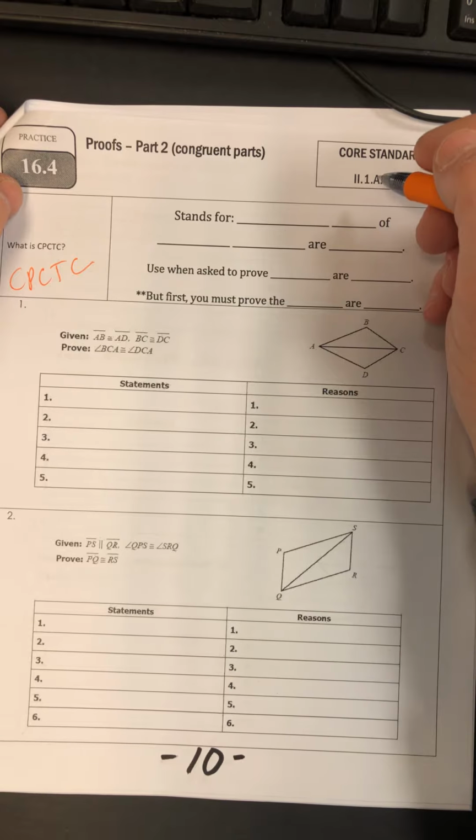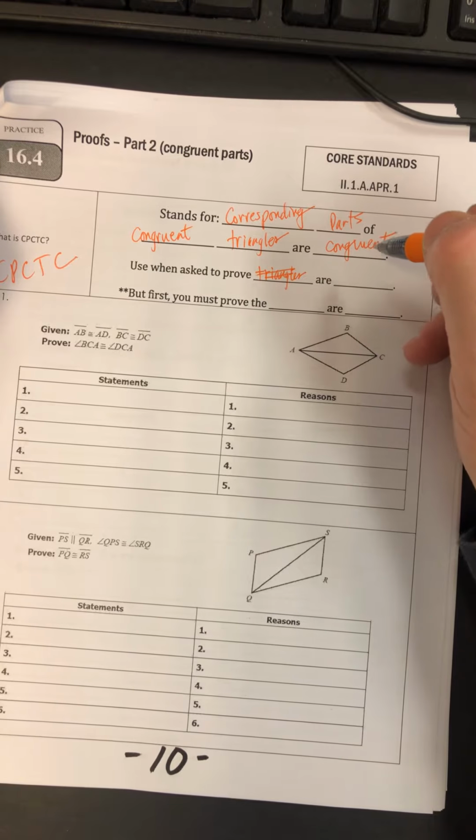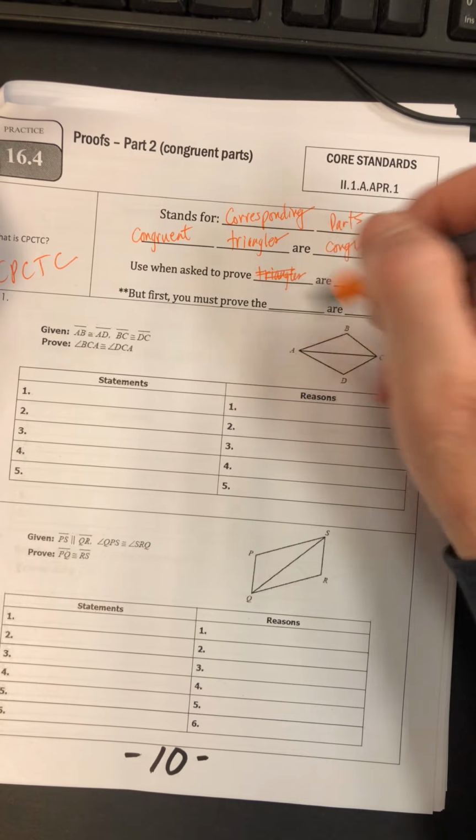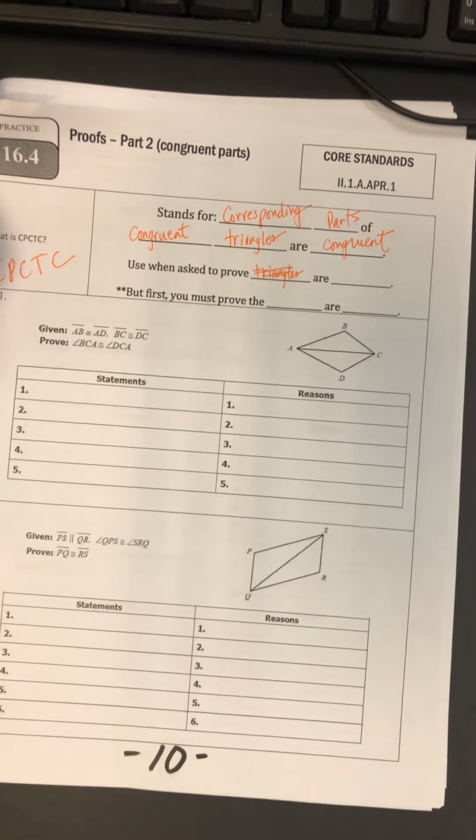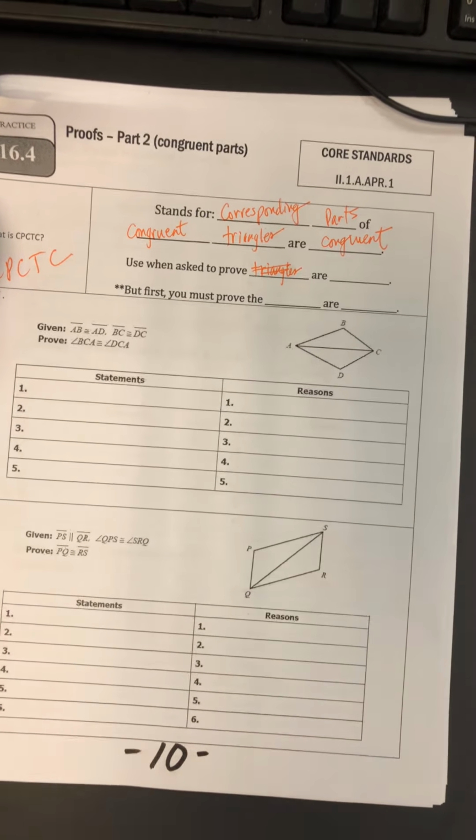So this is used when we're asked to prove like angles or sides are congruent. They're corresponding parts, so we're proving parts are congruent.